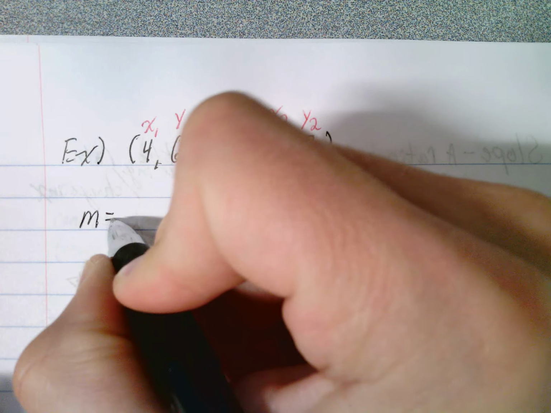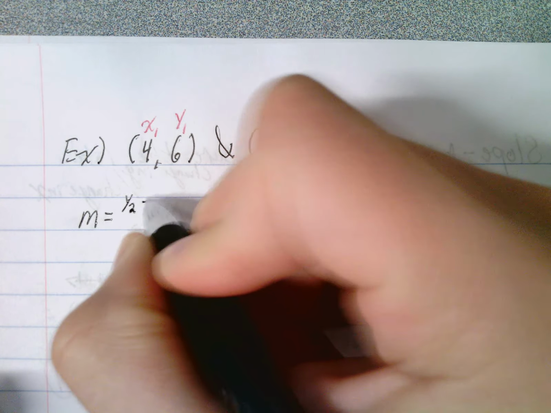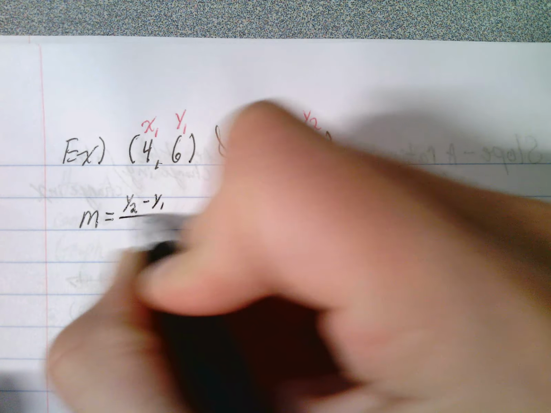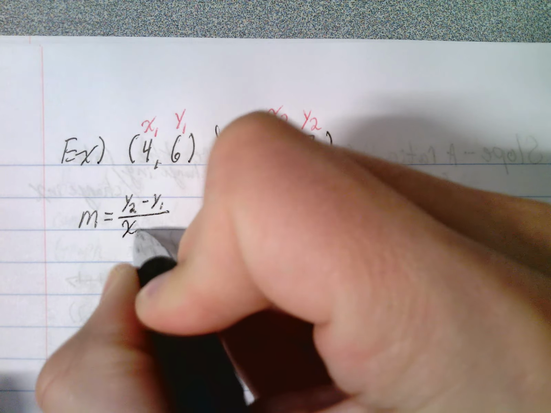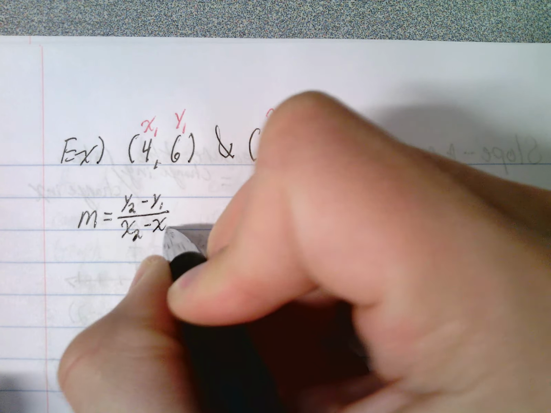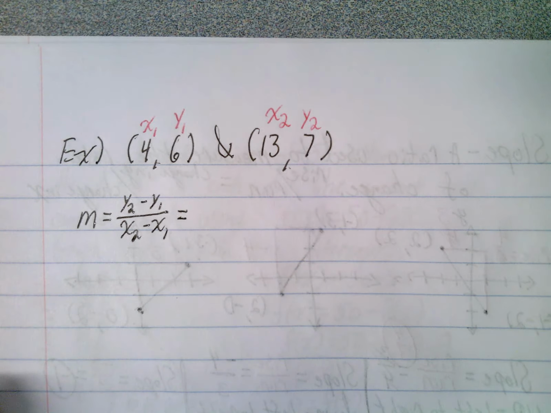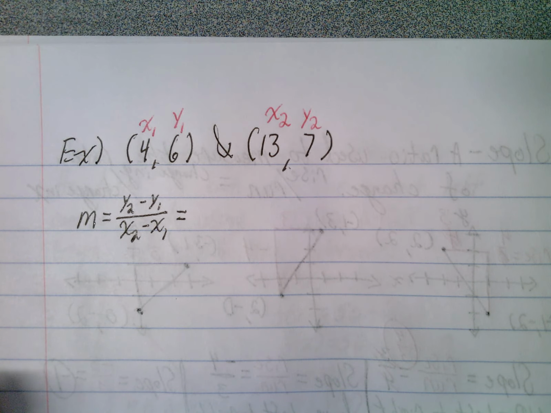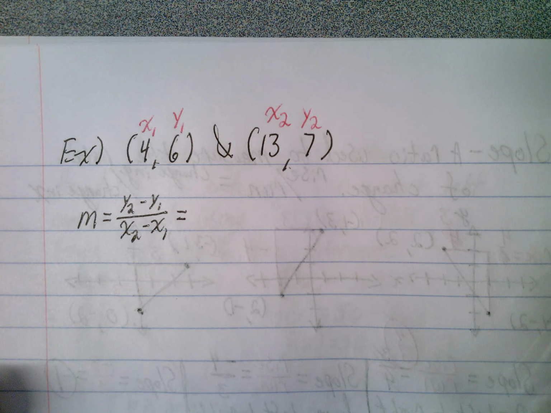Our formula says y2 minus y1 over x2 minus x1. What is our y2? Jay? 7.